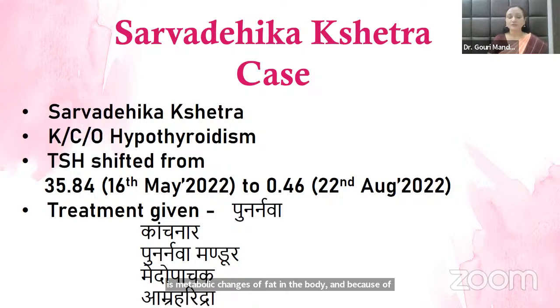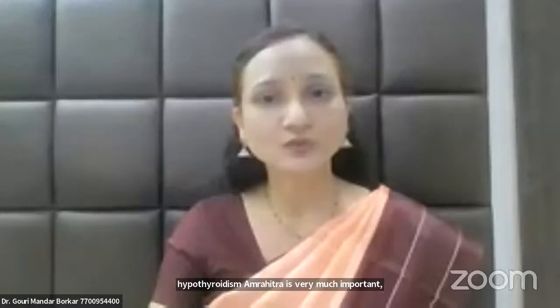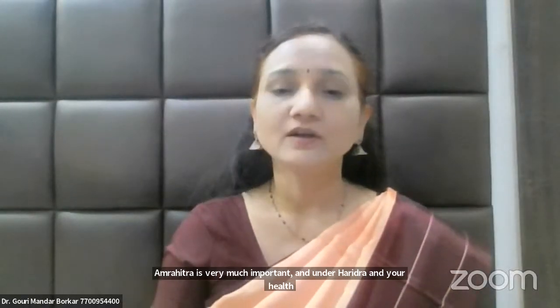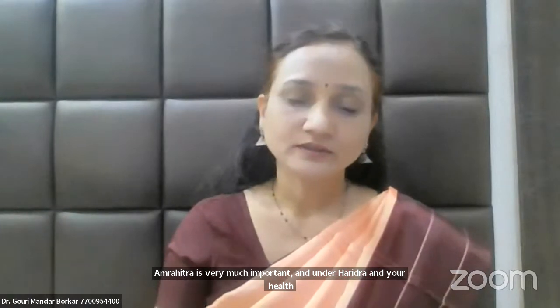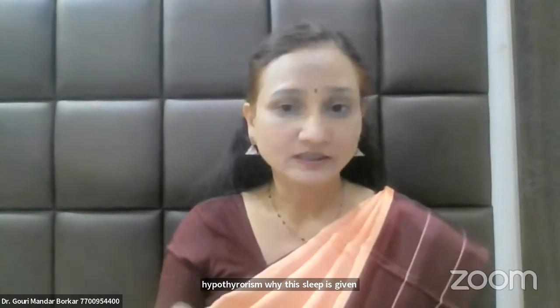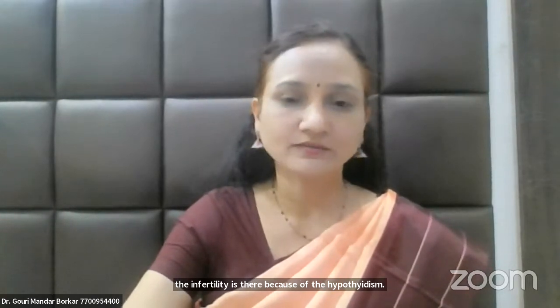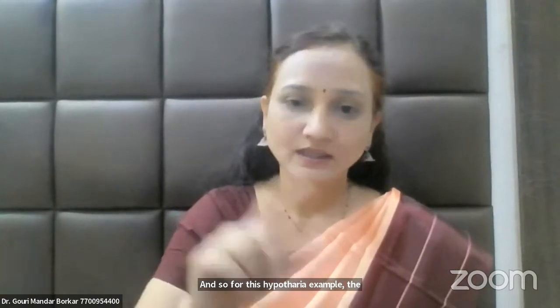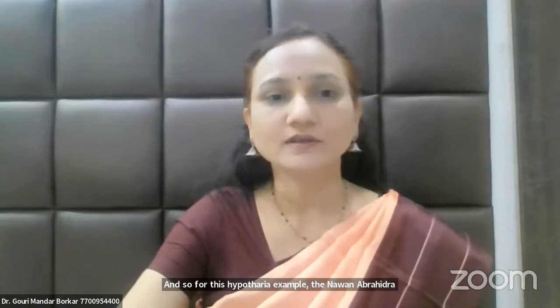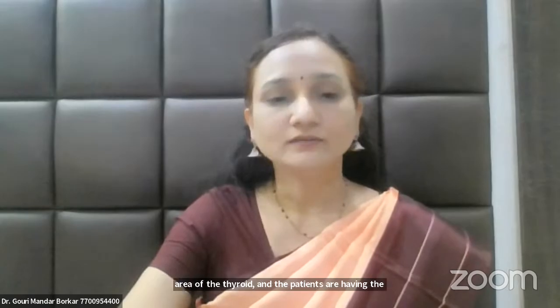Amra Haridra is very important, and its lepa is given to apply on the area of the neck or throat for hypothyroidism. Why is this lepa given to the patients? Gala, that is the throat, is called Raktashaya, and Rakta vikruti is there, and because of that infertility occurs in hypothyroidism. So for this, Punarnava is given and Amra Haridra is applied on the throat, that is the area of the thyroid, and the patients have normal TSH reports.